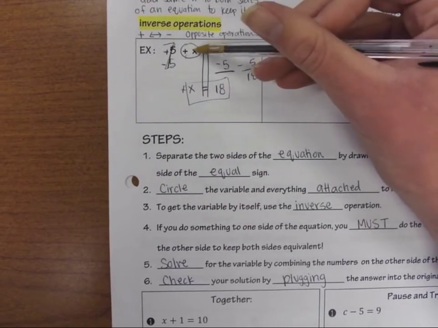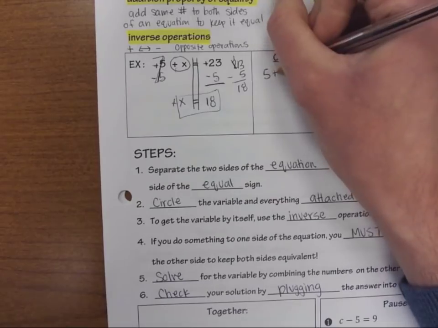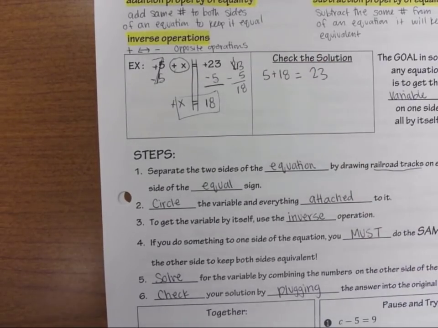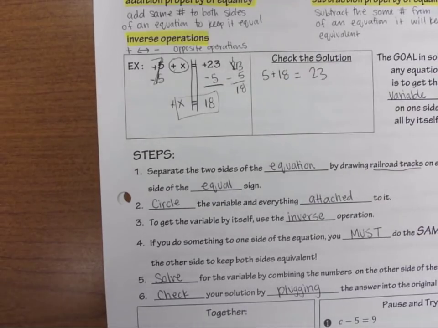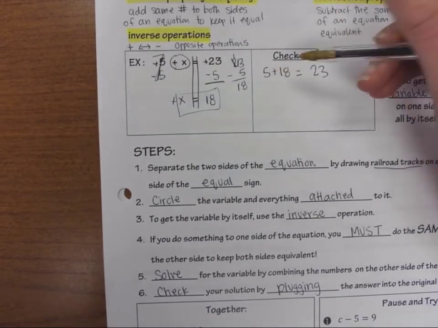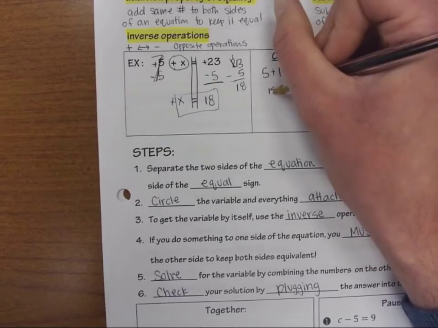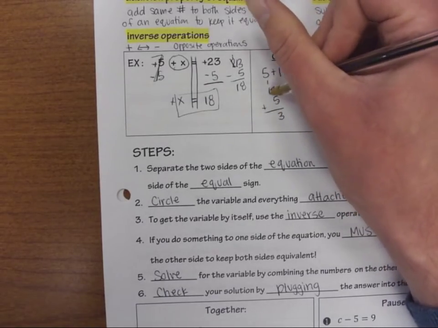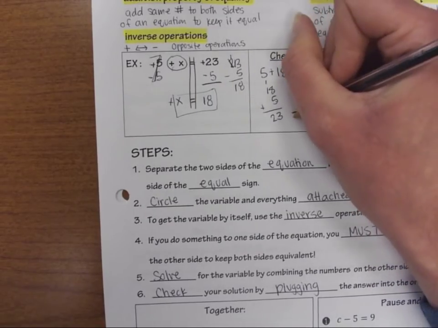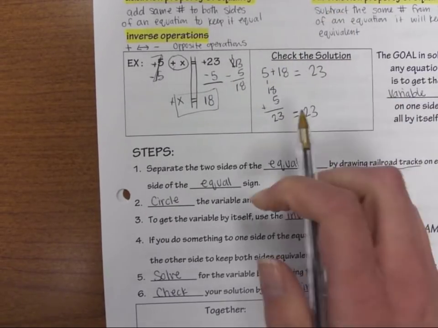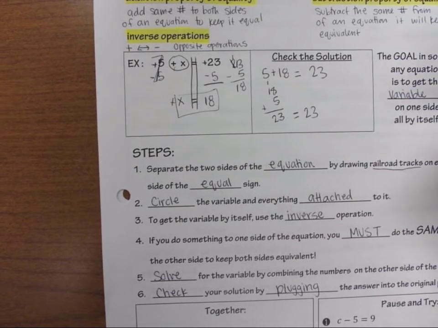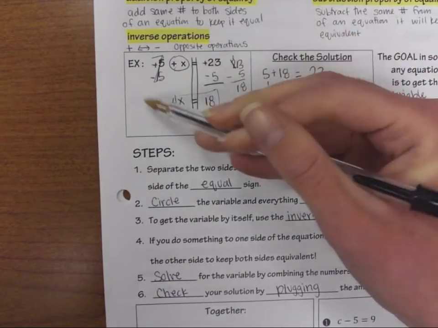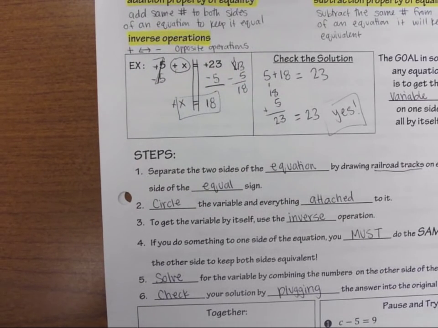So if I plug in my 18 right here, I'm going to have 5 plus 18 equals 23. Okay, so I just put that 18 in place of my x. 5 plus 18, if I add those together, 18 and 5, 8 plus 5 is 13, 1 plus 1 is 2, I get 23. And I'm going to check, is 23 equal to 23? Yes. So since those are equal, I know that I solved this correctly and I got the right number.